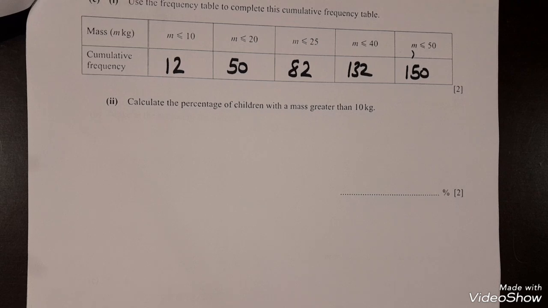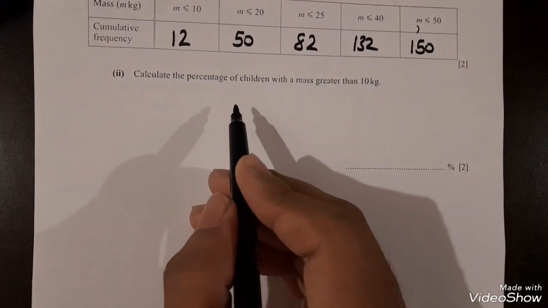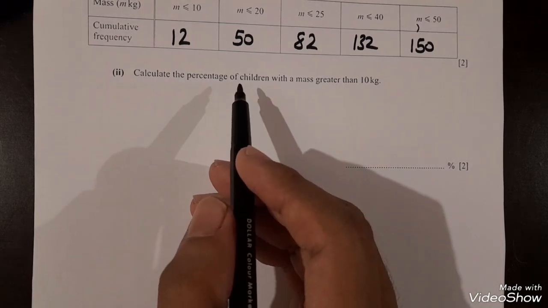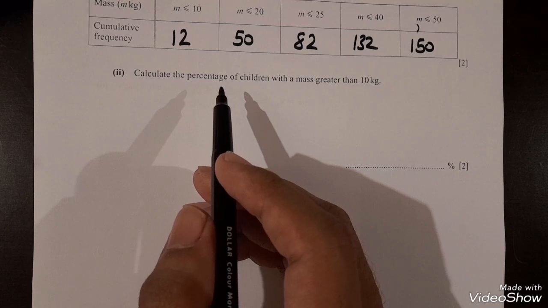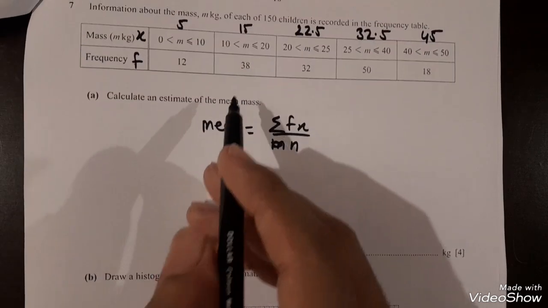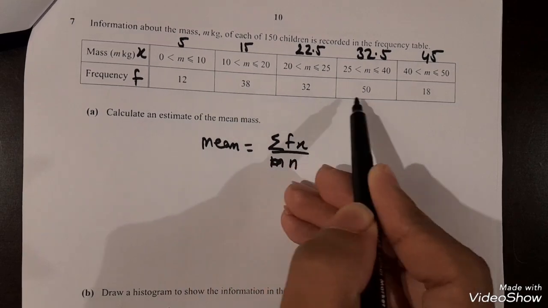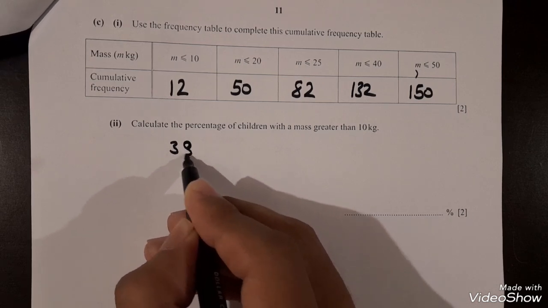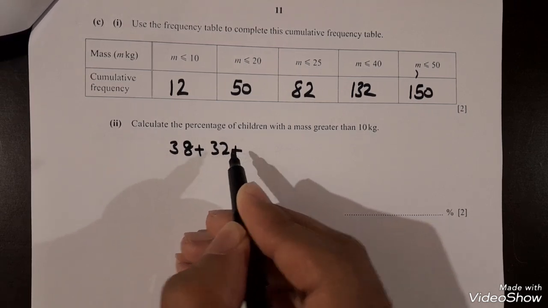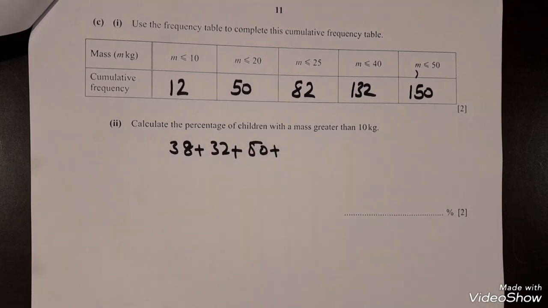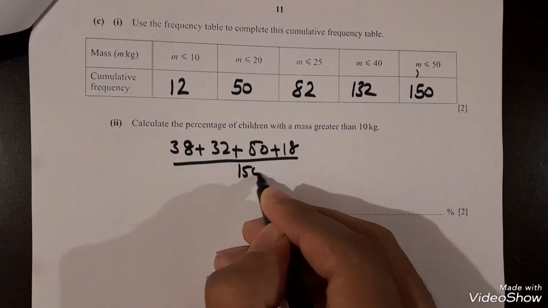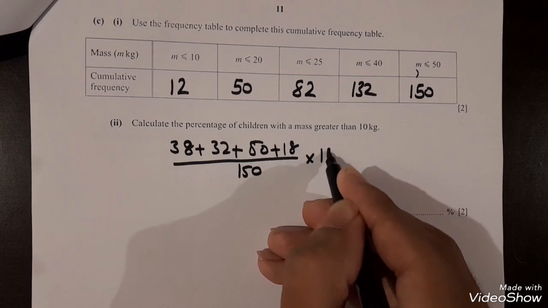Now part 2 states, calculate the percentage of children with a mass greater than 10 kg. Above 10 kg, we have 38 plus 32 plus 50 plus 18, divided by the total, which is 150, multiplied by 100.